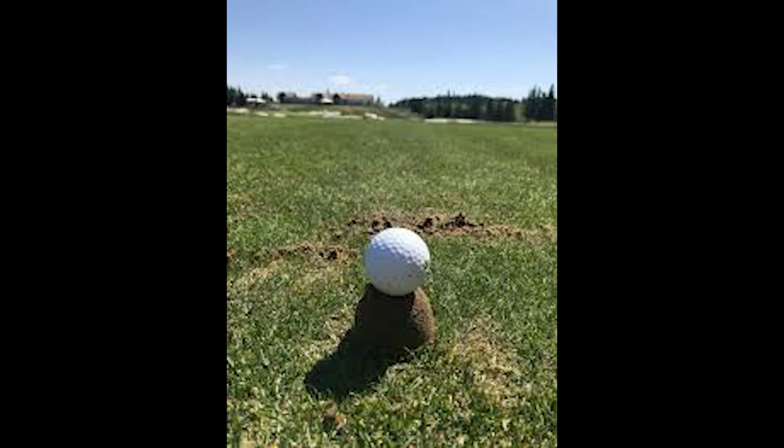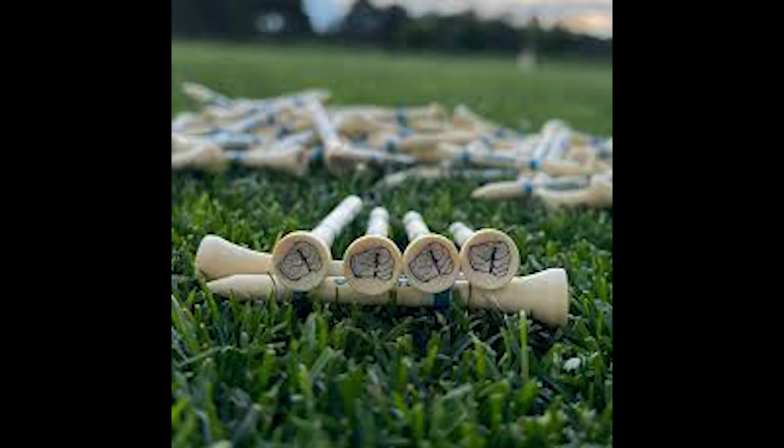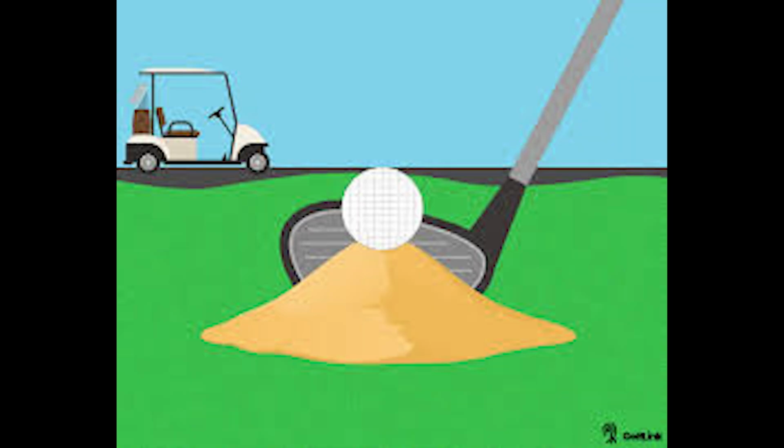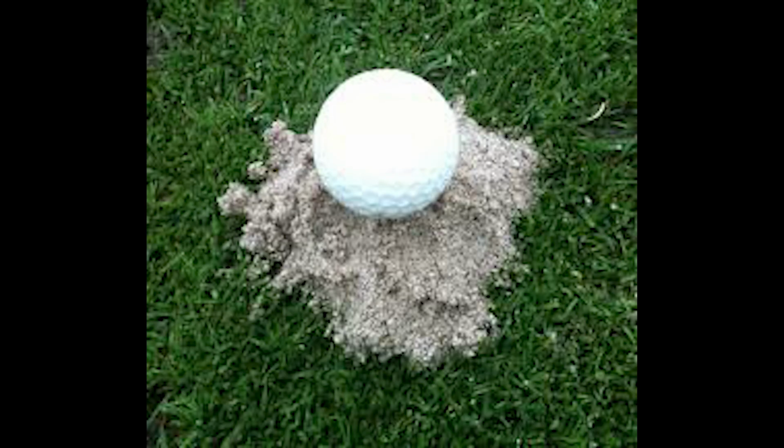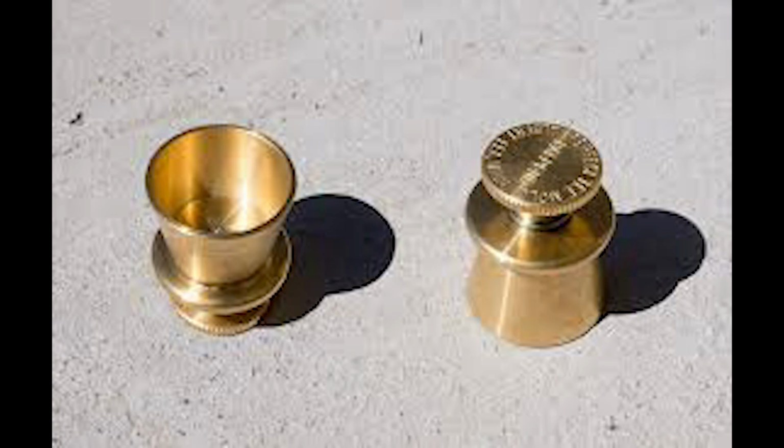Now, before the tee existed, we're going to talk about its history. For most of early golf history, there were no tees at all. In early Scotland, from 1600 to 1800, golfers would use a small mound of sand. Sand helped elevate the ball off the ground and shape the ball into positions that the golfer didn't have at the time.